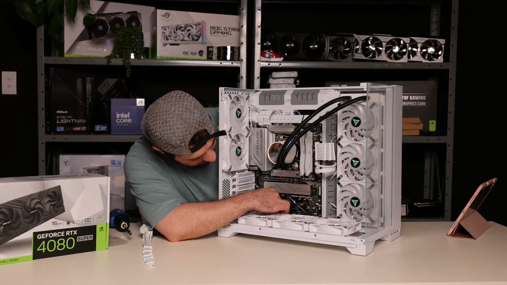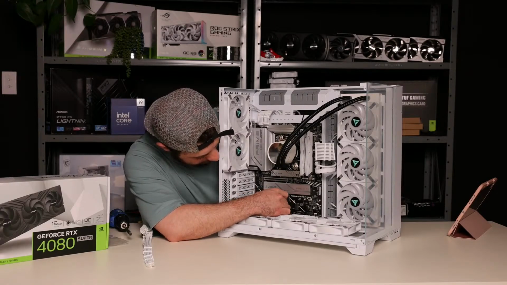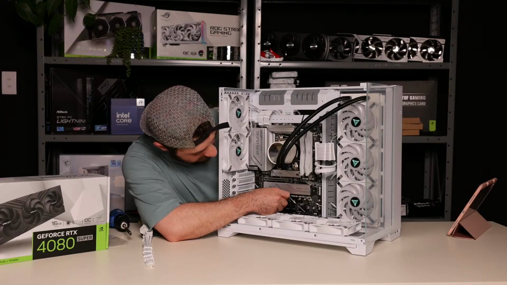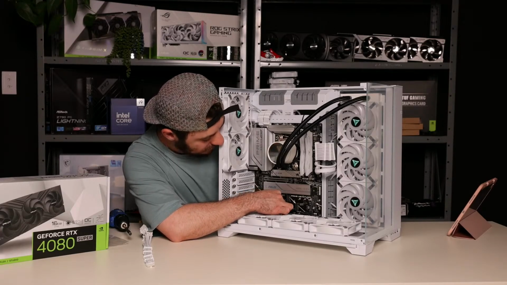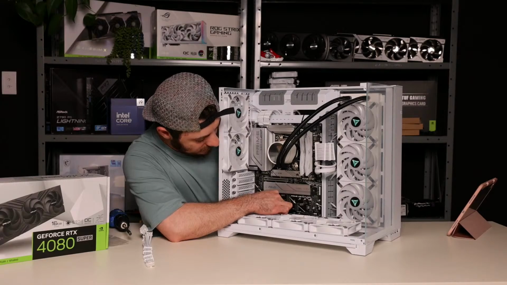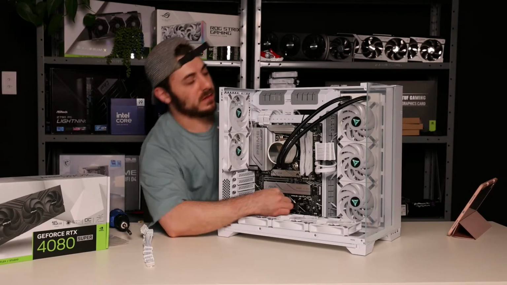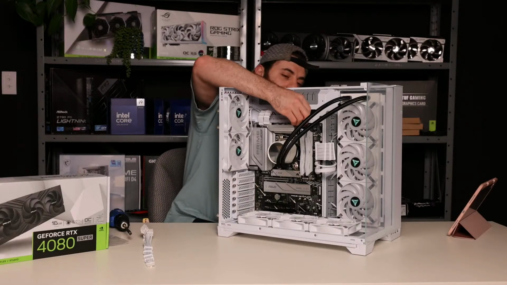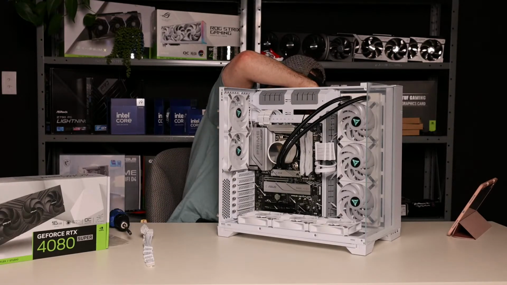Fans and power supply. But I will do this RGB right now. So just plugging in this 3-pin 5-volt connector with the pump here. Plugged in. That's going to be on its own.